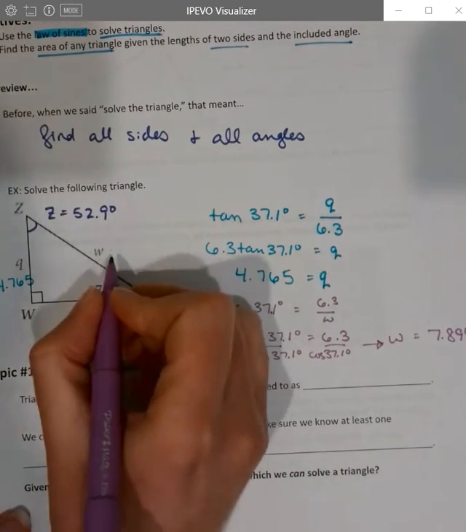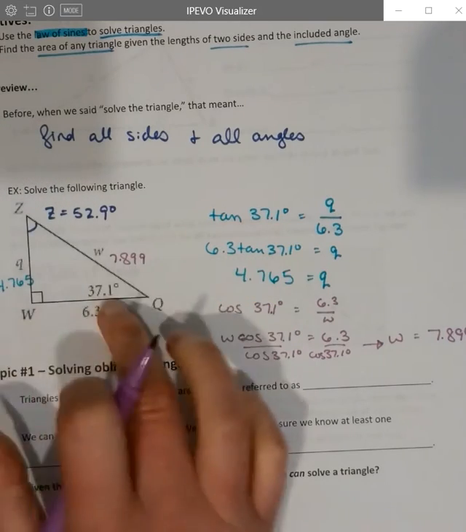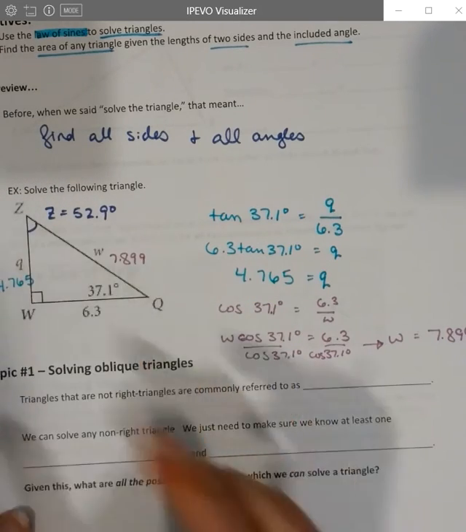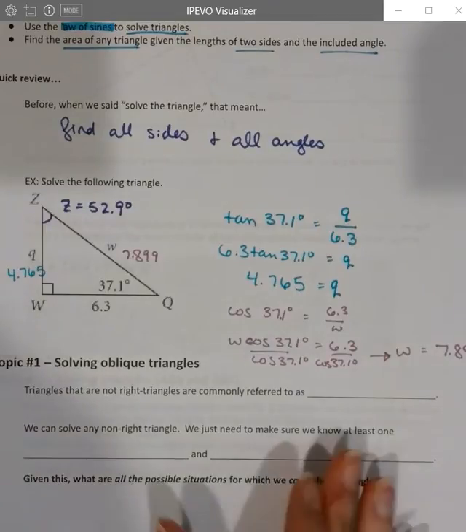And so this triangle is now solved, now that I know the measure of all the angles and the length of all the sides. Okay, so that was something that we had talked about in chapter 6, and we're reviewing it here, and we're going to add to it as we look at the law of sines.